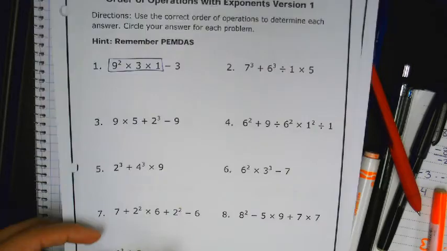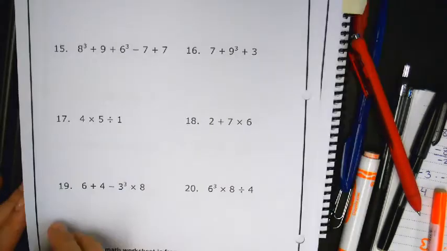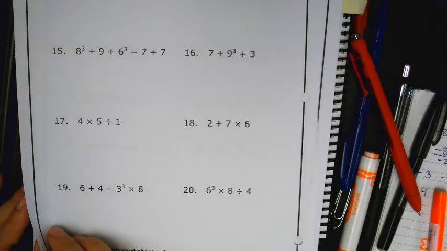If there's parentheses, it's whatever came first, and then of course parentheses always comes first no matter what. Order of operations does include parentheses.